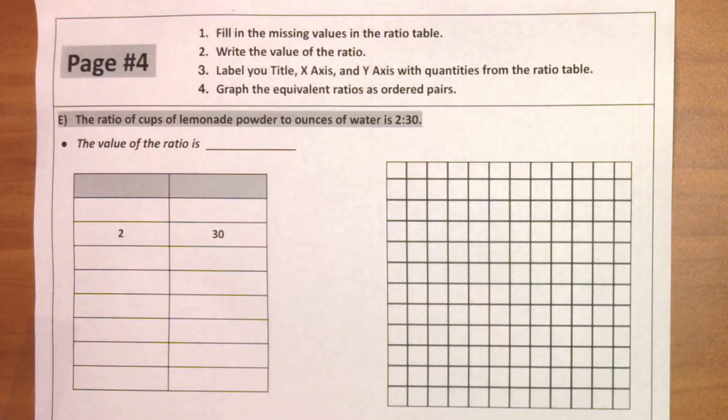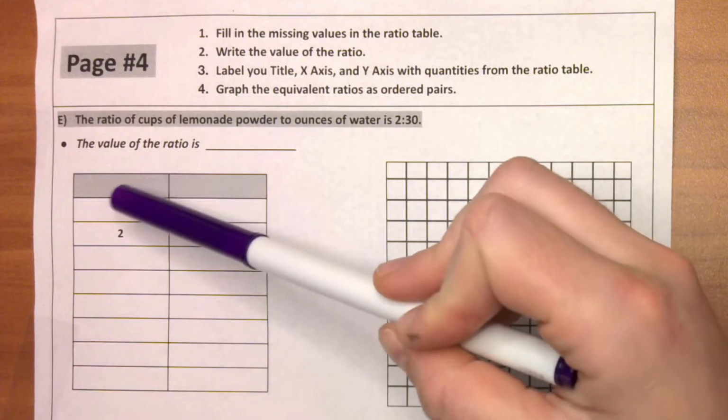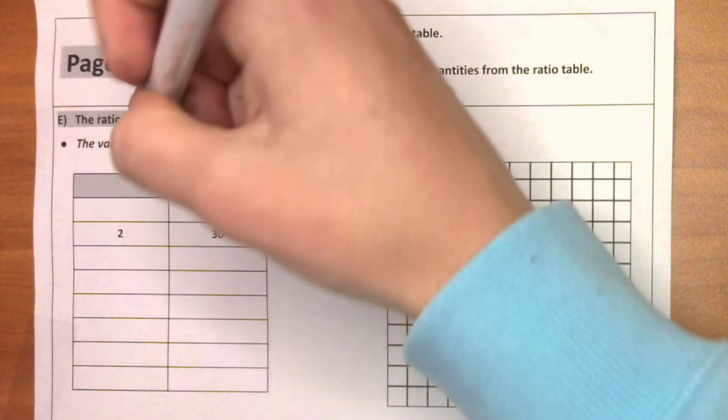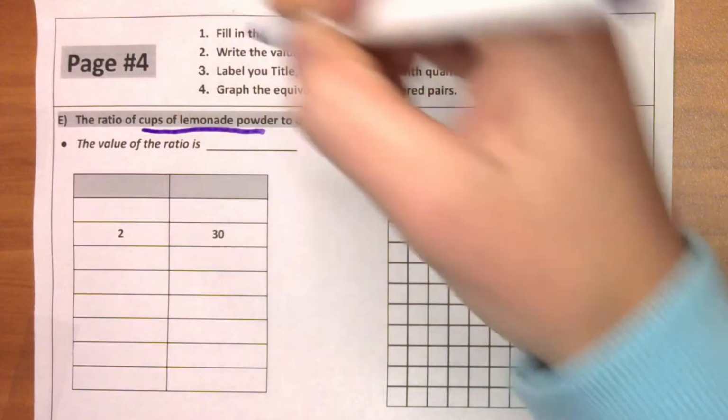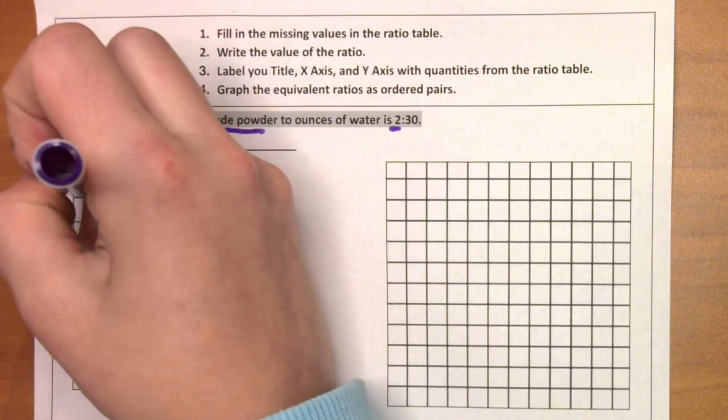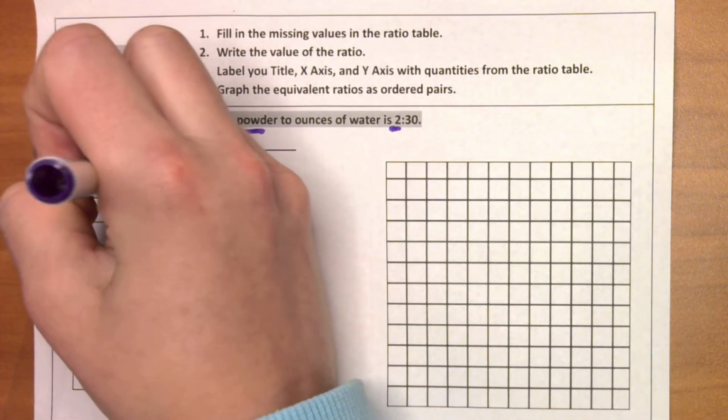Page number 4. Page number 4 is really similar to what we've been working on. We're just going to push it a little bit further. Problem E says the ratio of cups of lemonade powder to ounces of water is 2 to 30. Okay, so I can see that in our ratio table, we definitely need to label what the numbers represent. So we have cups of lemonade, that came first, and 2 came first. So I know I'm going to write cups of lemonade here.